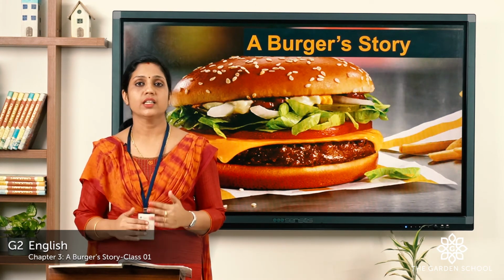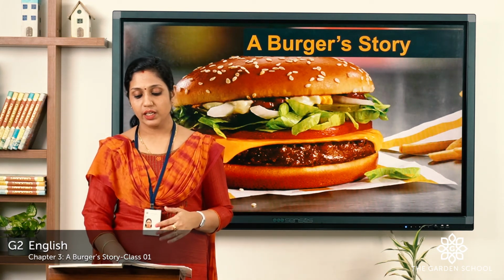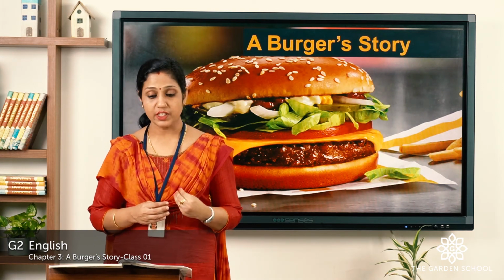Now let's think of a way to make ourselves healthier. Her friends also agreed, so they were thinking of plans. They found out that they can make themselves healthier by adding lettuce leaves, tomatoes and onions in their fillings. Till now only cheese, sauce and potato patties were added as fillings. Lettuce is a leaf, you know.